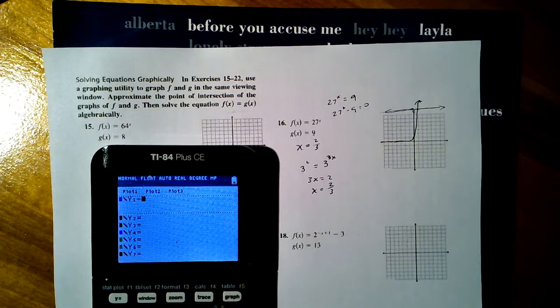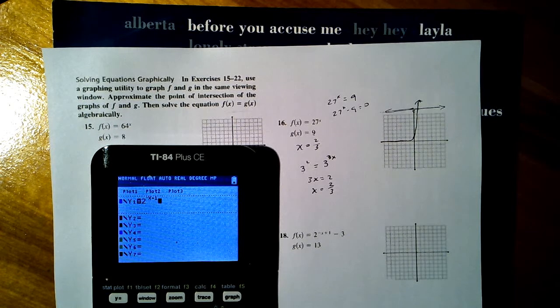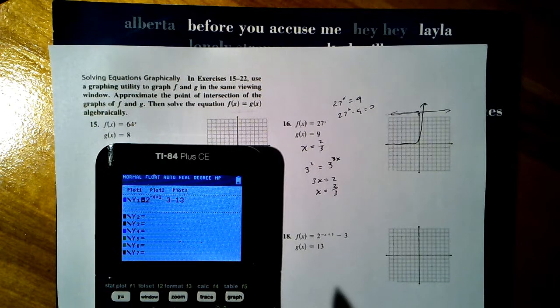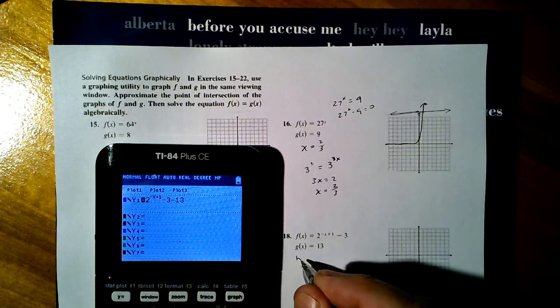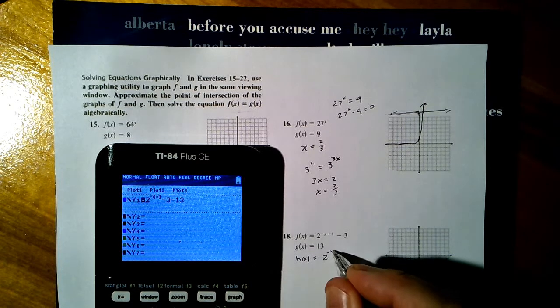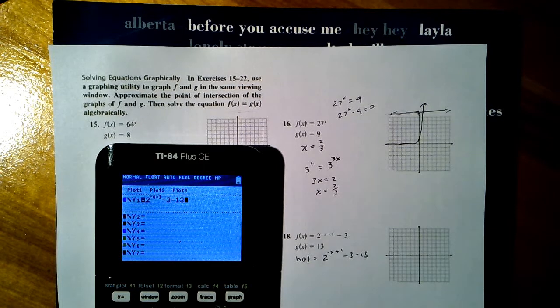Y equals, clear, 2 to the negative x plus 1 minus 3, and then I subtract the 13. And now I want to know when that hits the axis. So I'm really graphing, let's say h of x is 2 to the negative x plus 1 minus 3 minus 13. You can simplify that if you want, but that's really just to show what my graph is.